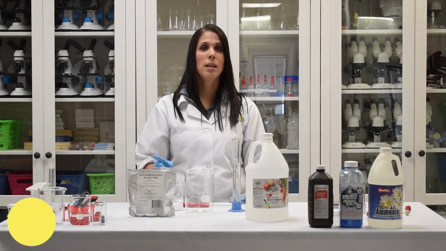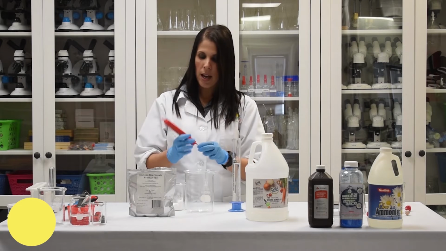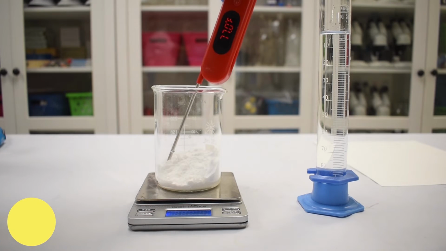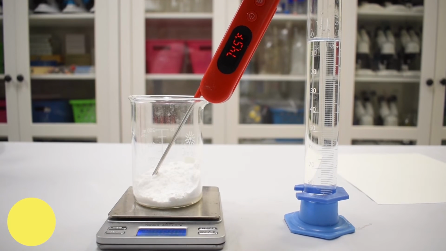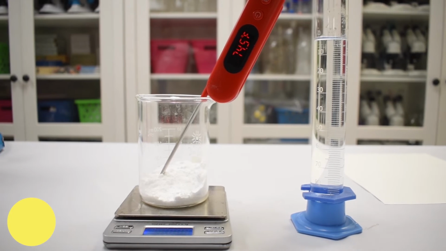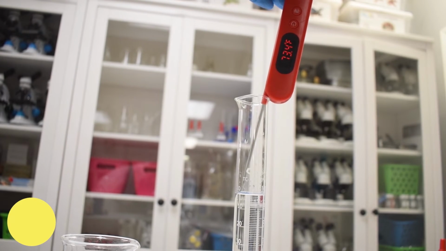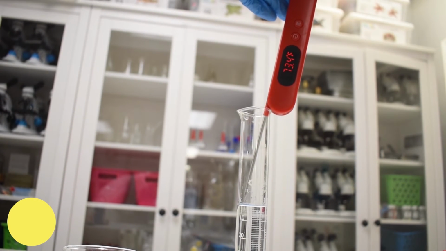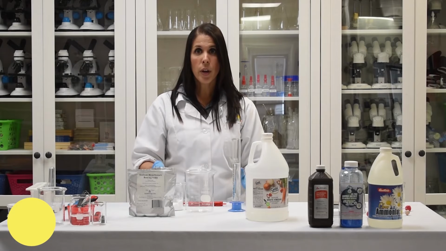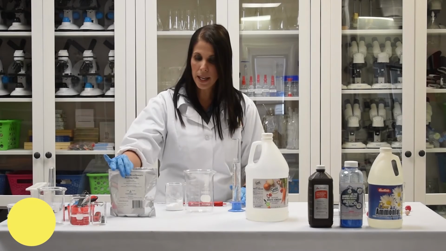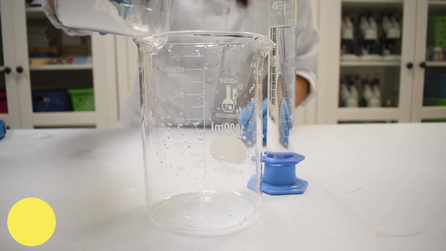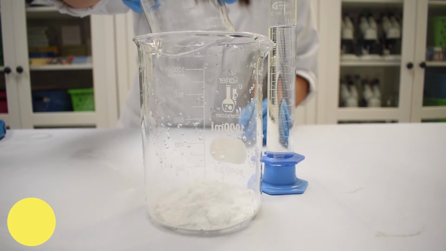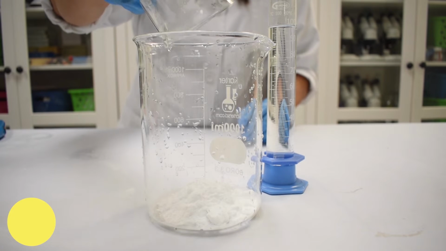So let's take the temperature before. We have our thermometer right here. The temperature of the baking soda is around 70 degrees. And now we're going to take the temperature of our vinegar, and it's around 70 degrees as well. Now, what we're going to do is pour the baking soda into this big beaker, and we are going now to add our vinegar on the top.